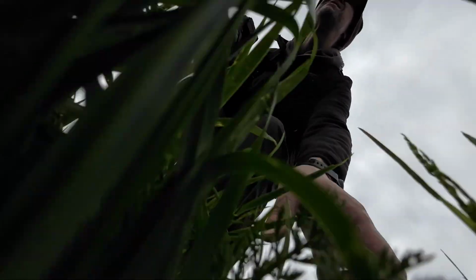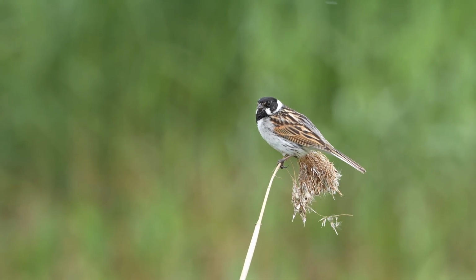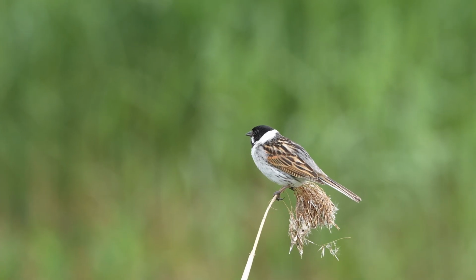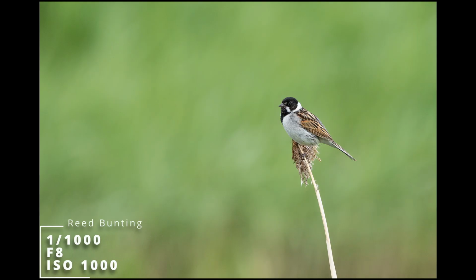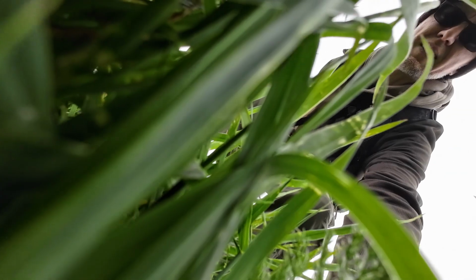There is a reed bunting that's a perfect shot. Just before I sign out, just bear with me one moment. Ah, there we go. That was absolutely cracking. He's still there, chatting away quite happily.